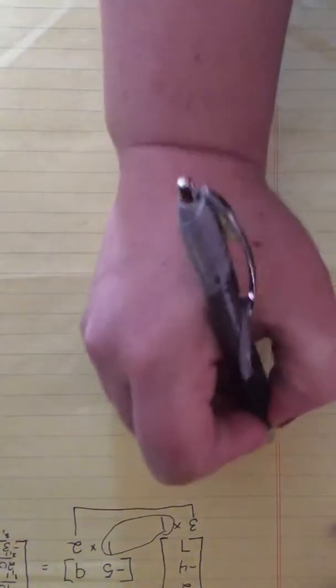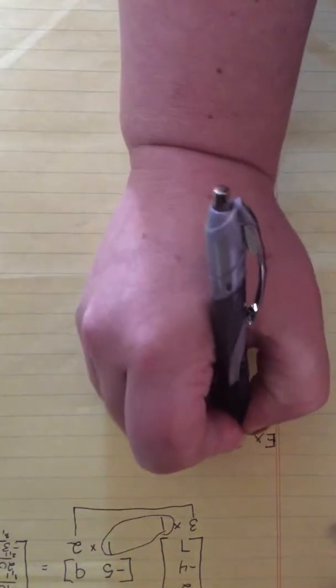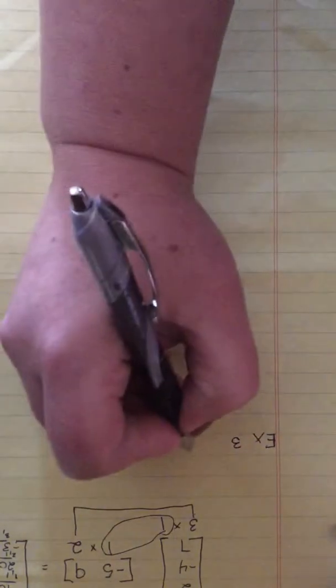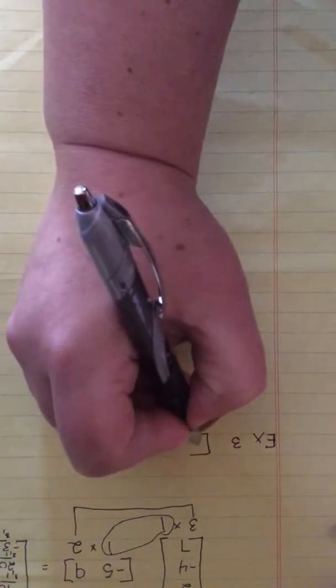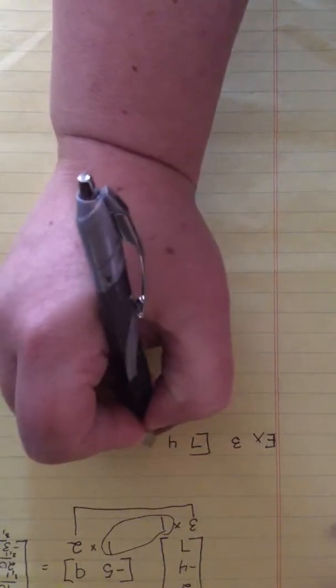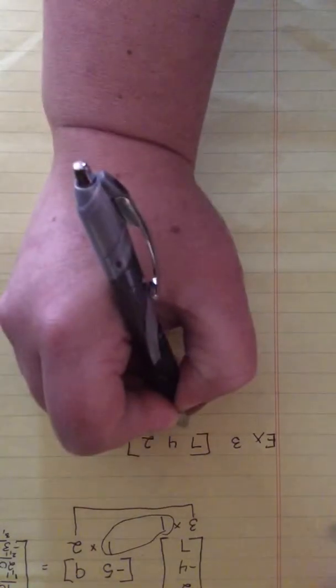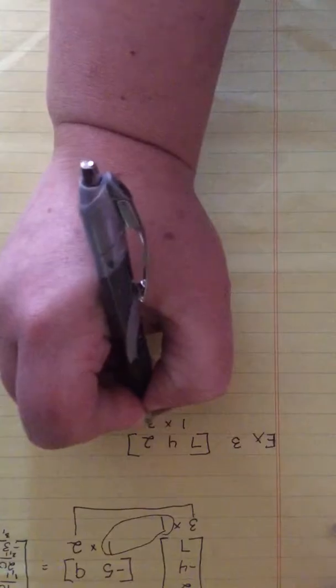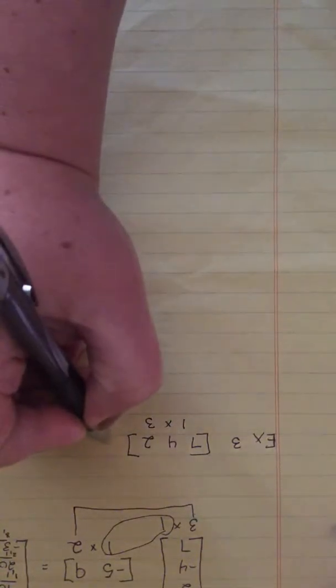All right, let's try another one. And this is a 1 by 3.